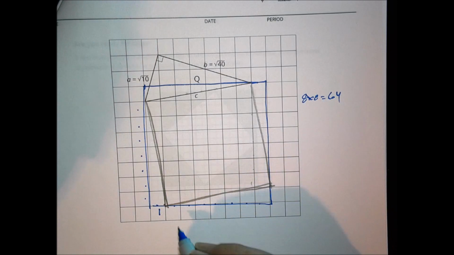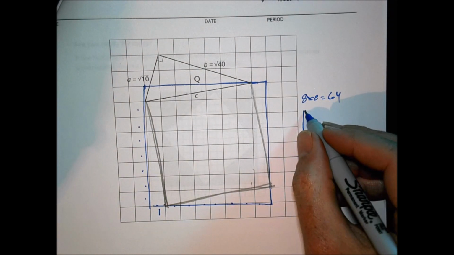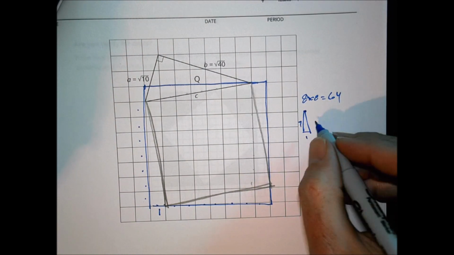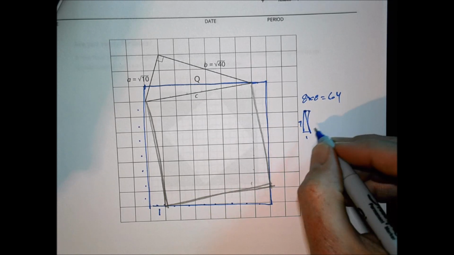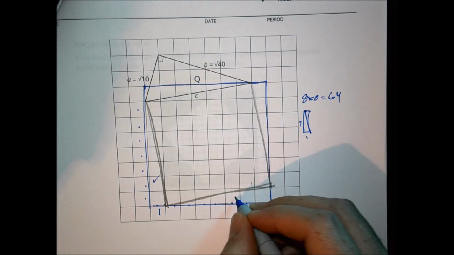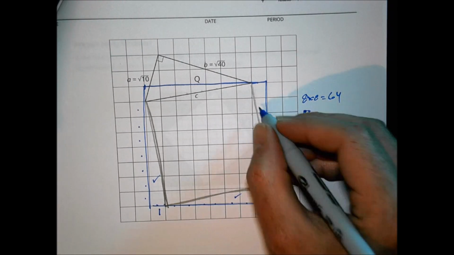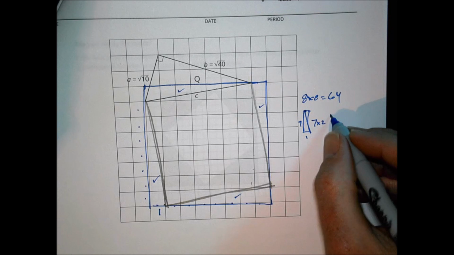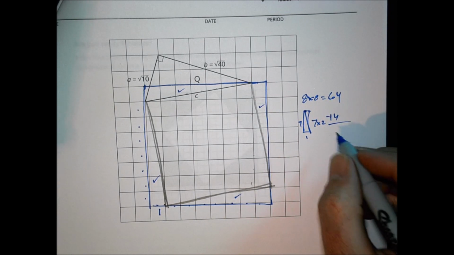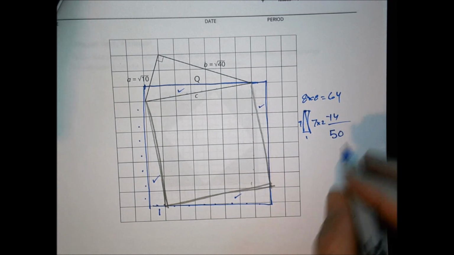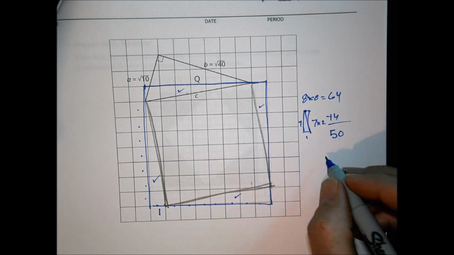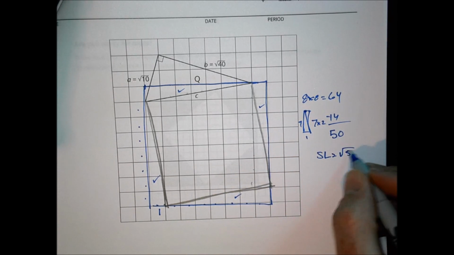So I have a triangle that is 7 by 1. And if I match the other side up, I have two triangles that make a rectangle, and that's 7. Because there's another set over there, I can multiply that by 2 and make 14. Subtract 64 minus 14, and I end up with 50. So my side length is going to be equal to square root of 50.